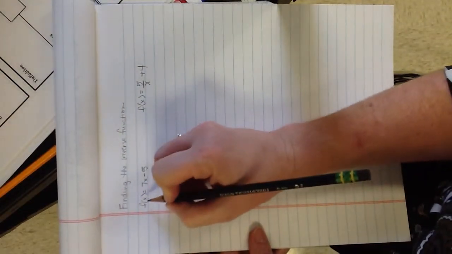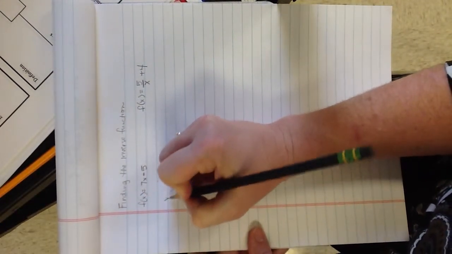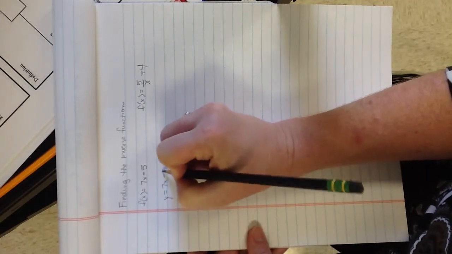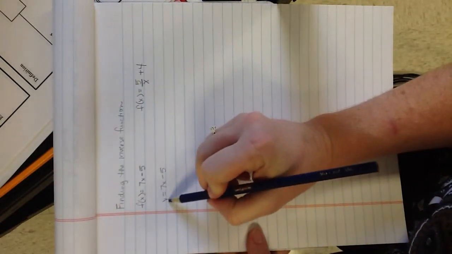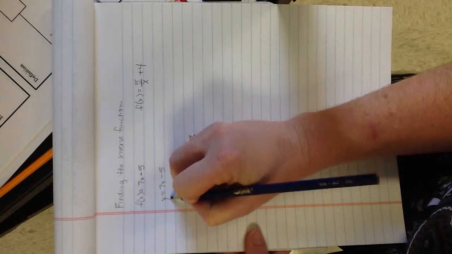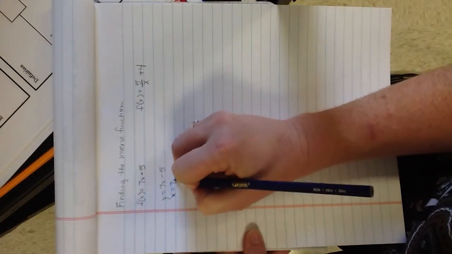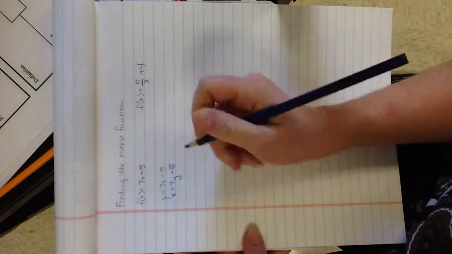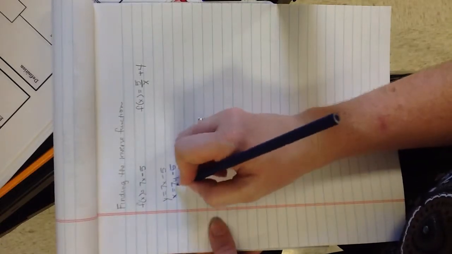So remember that f of x is just another way of saying y. So this is the same thing as y equals 7x minus 5. So your first step to find an inverse is to literally switch the x and the y's place. So you're going to end up with x equals 7y minus 5. And then you just need to solve for the new y.